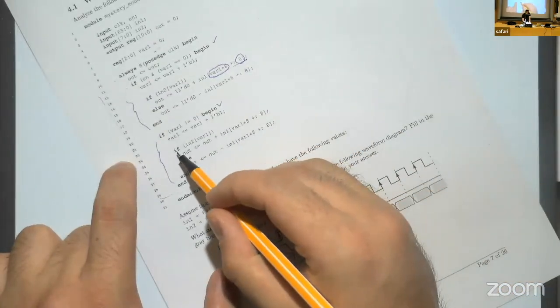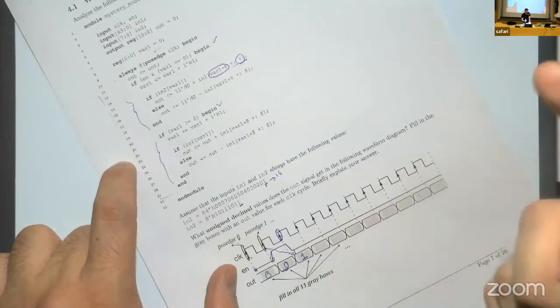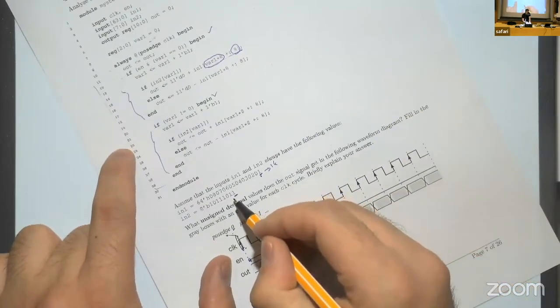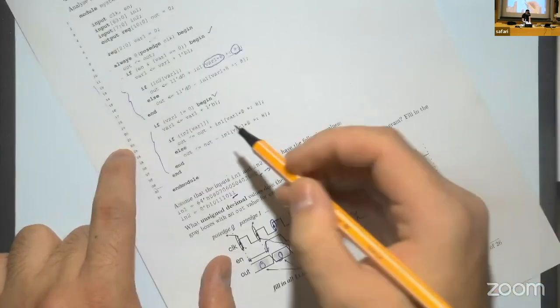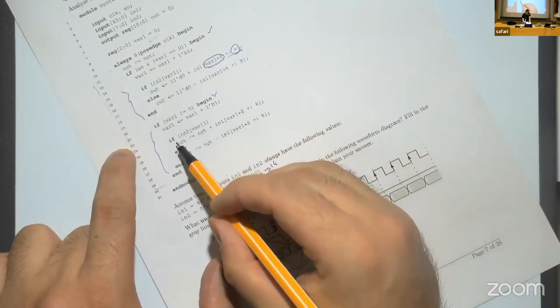So here, line 24, we check the first bit, not the second bit, but the first bit. First bit is 1, which means that we will go into this clause.